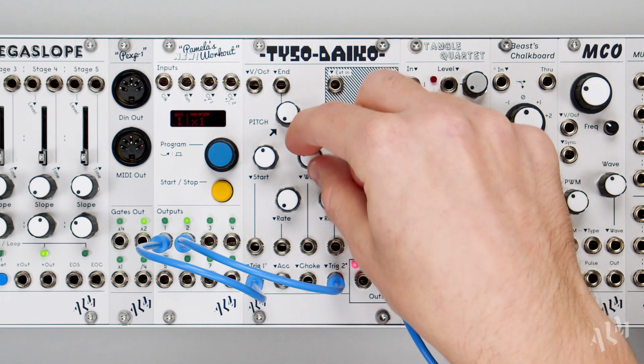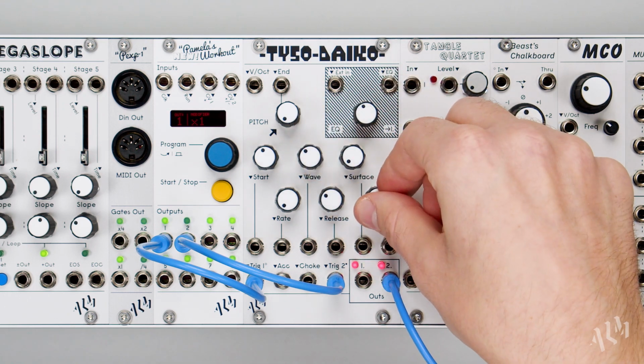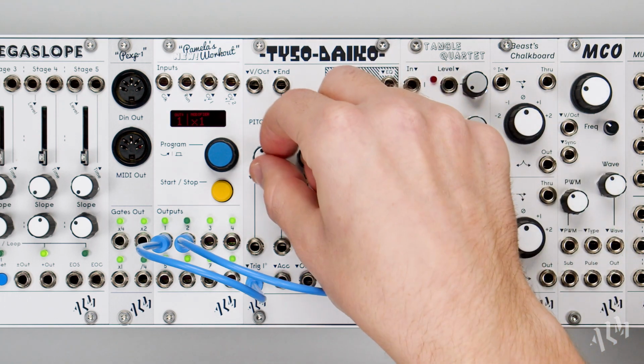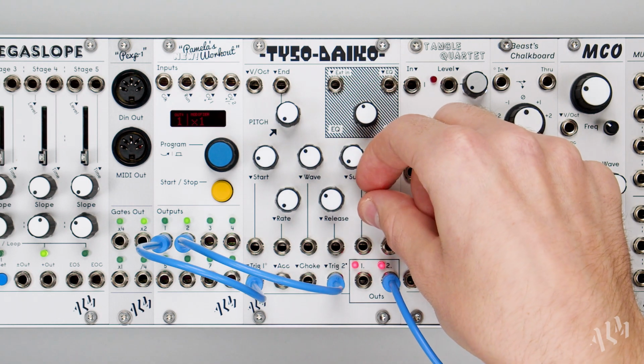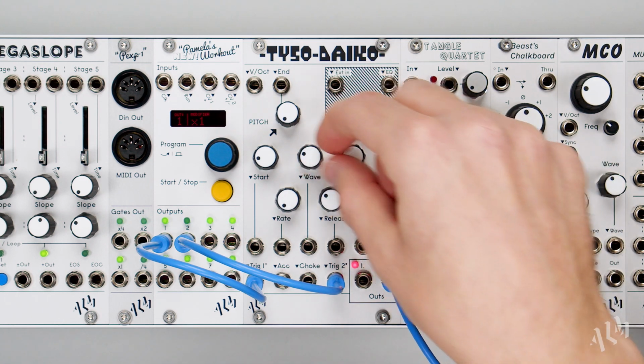The effects of both output stages are greatly varied depending on the source pitch and selected waveform. We will explore these sounds in greater detail later in the video.